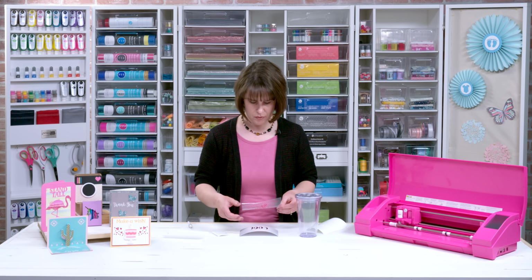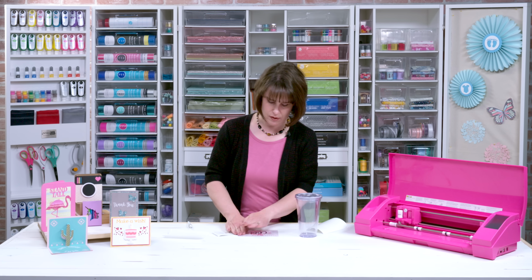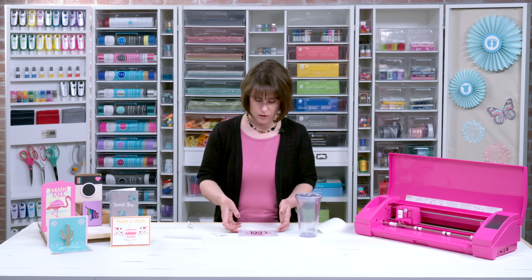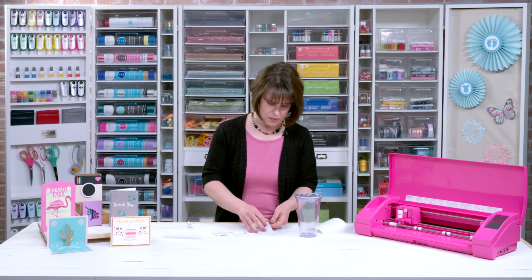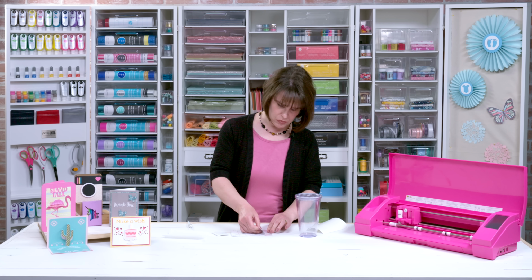And then I will just line it up where it belongs on the black because of the cutout we made with that offset. So it's really easy to see where it goes. So now I have my 2 layers on one piece of transfer tape, and we can apply it to the tumbler.